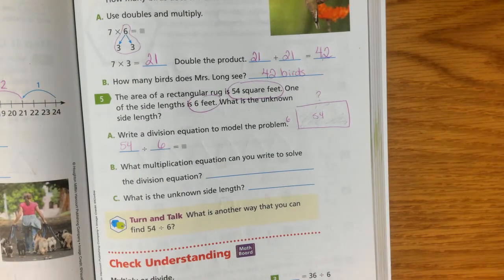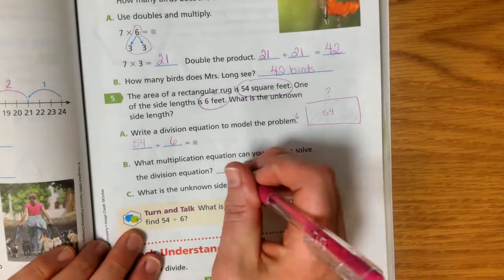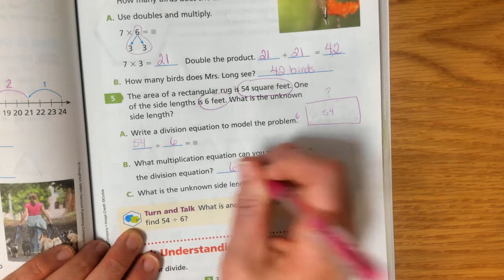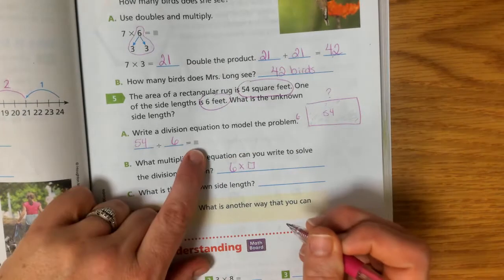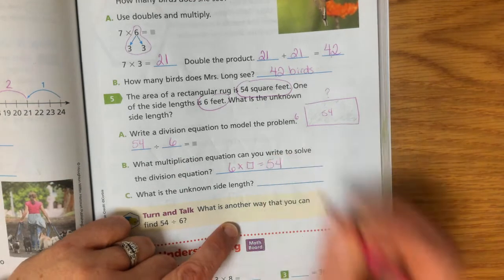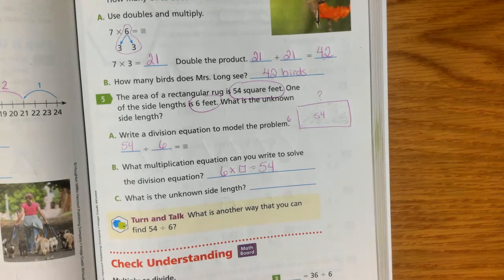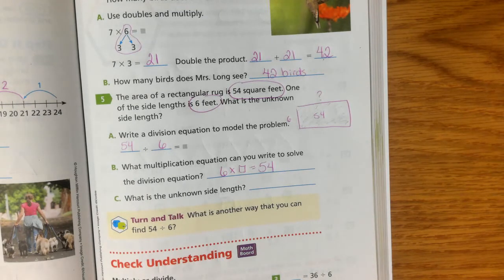So what multiplication equation could we write to solve this division equation? Well, we know that it would need to be 6 times what number, our square, equals 54. So knowing my 6's, what number do I multiply by 6 to equal 54?